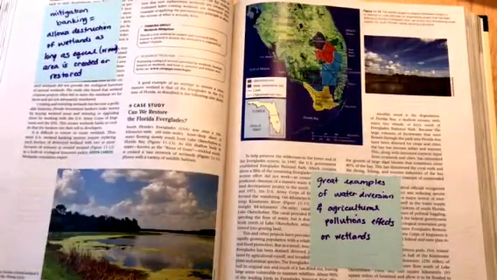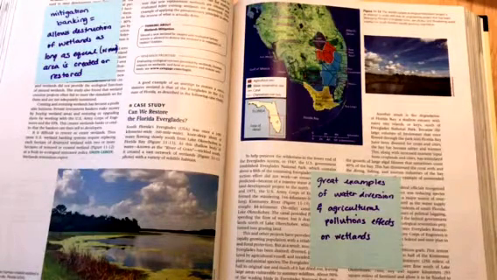So now, if you wanted to do this, mitigation banking would come into play. Basically, mitigation banking allows the destruction of wetlands in one area as long as equal or more area is created or restored somewhere else. So this can be used for sustainable development.